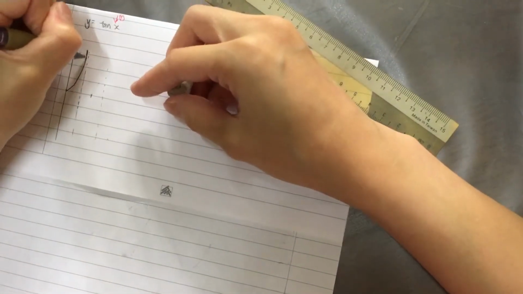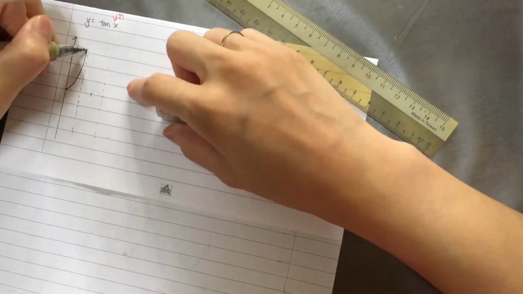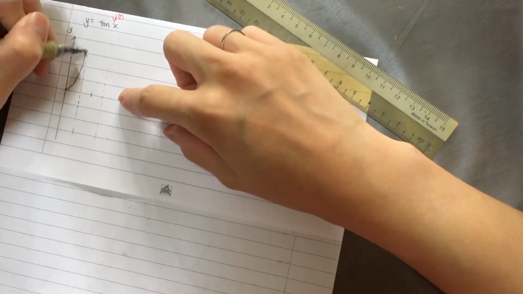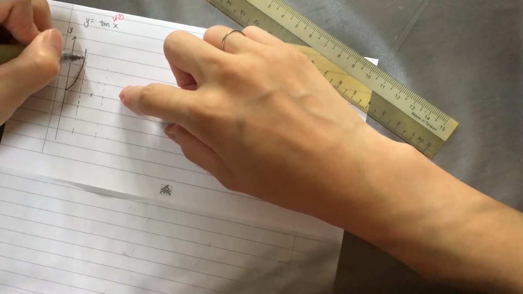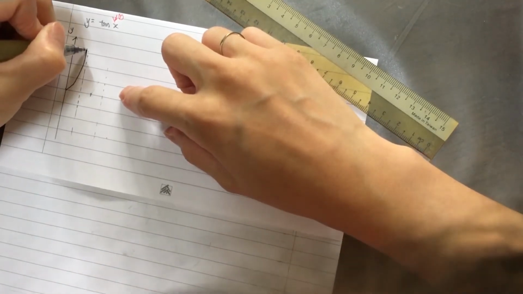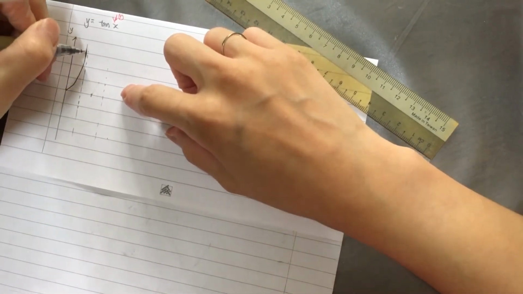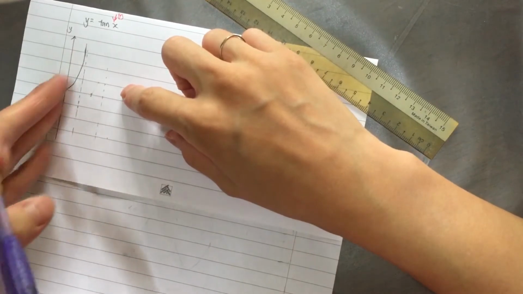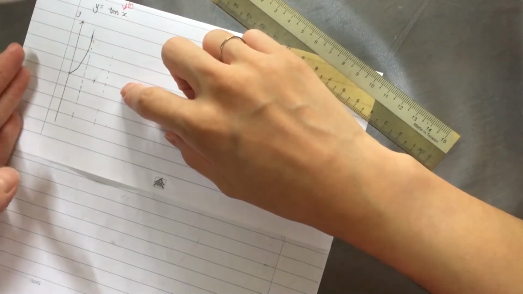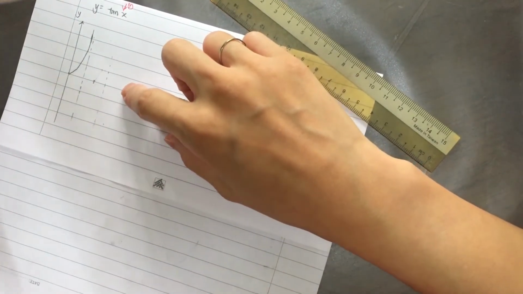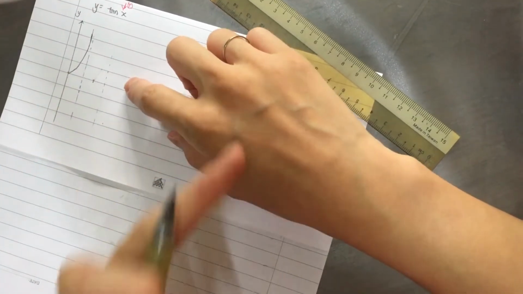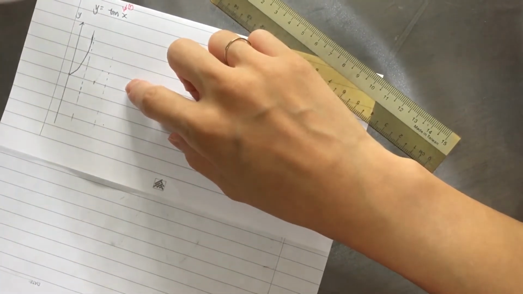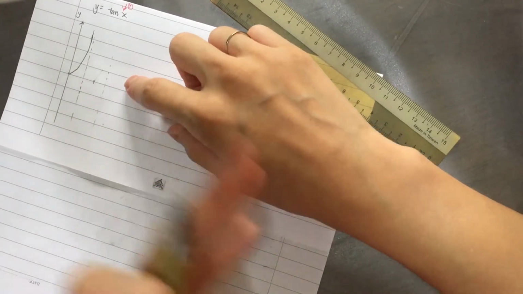When you draw until the end part here, you have to be very careful, because you cannot touch this dotted line, and it has to be parallel to this dotted line, so that it will go to infinity in your y value. Because the tangent graph is so special that it has an infinity value for some angles.